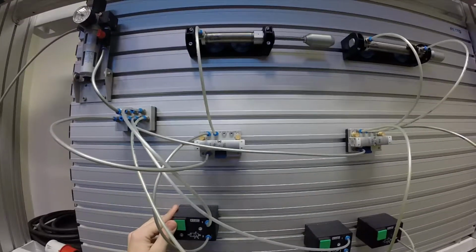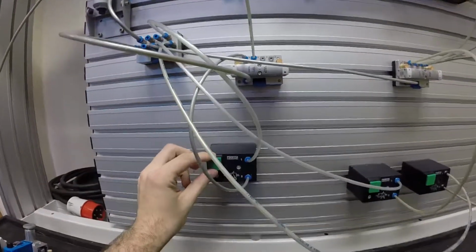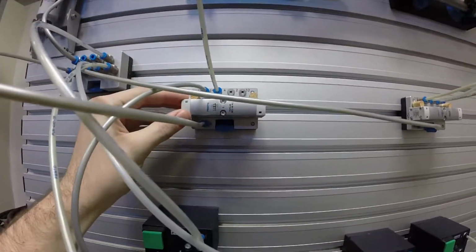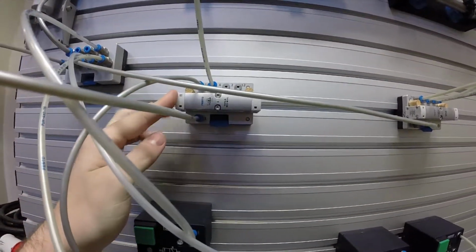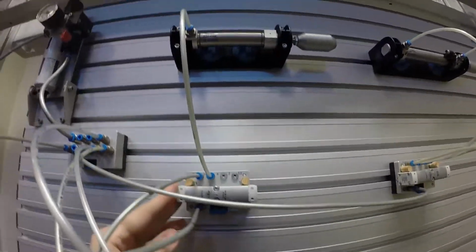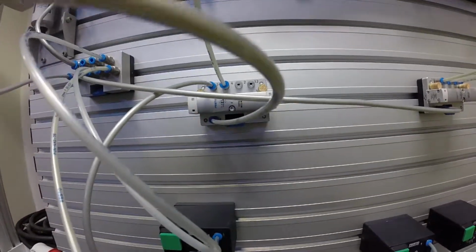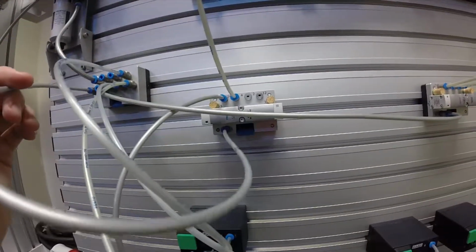So we'll see that in action. We're getting a pulse out of this valve, which operates this 3-2 valve, and then operates our piston. And the key thing to note as well is that each of these valves has its own air supply.